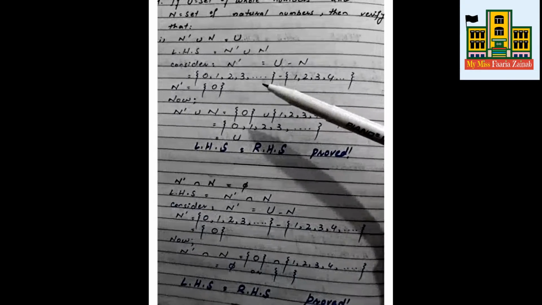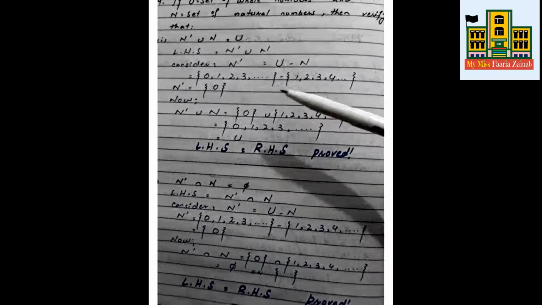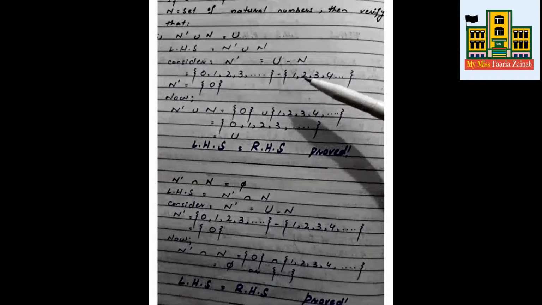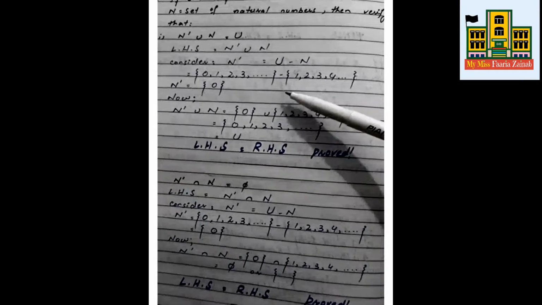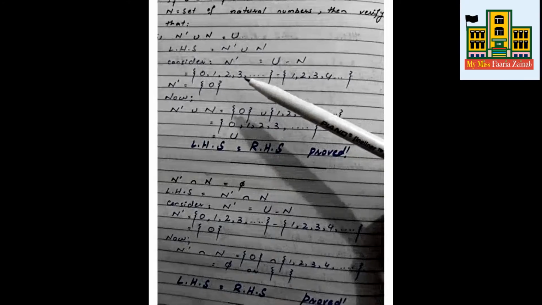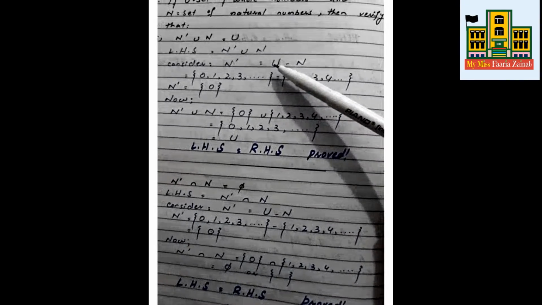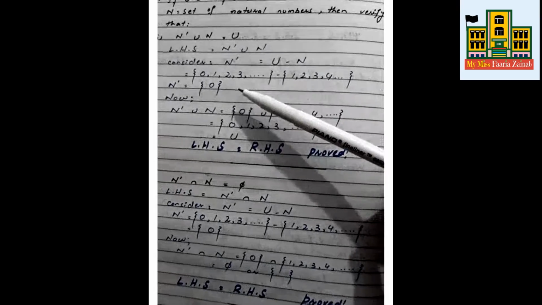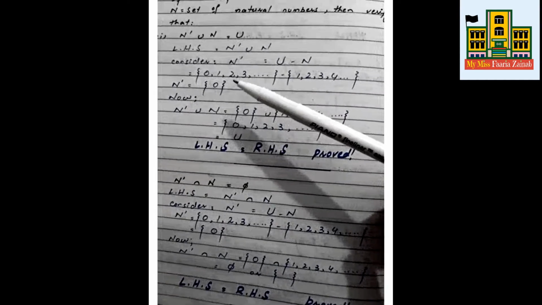We will write the whole number set, that is the universal set, and it starts from 0, and then we will subtract the natural numbers, which start from 1. And we know that in complement we will cancel the same elements, and only the elements remaining in the universal set U will be the answer. So here 0 is the only element that is left.